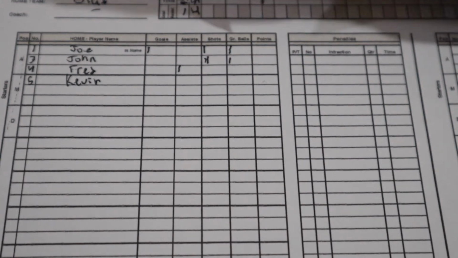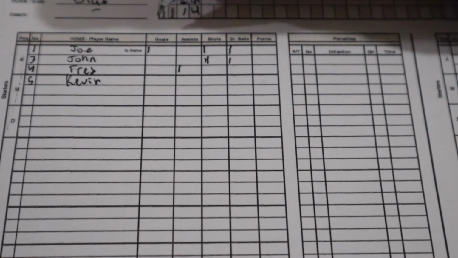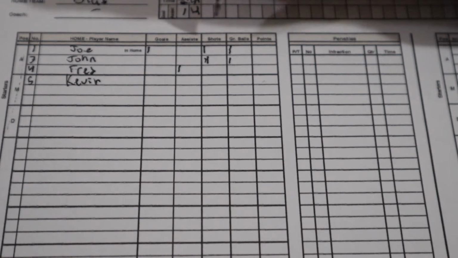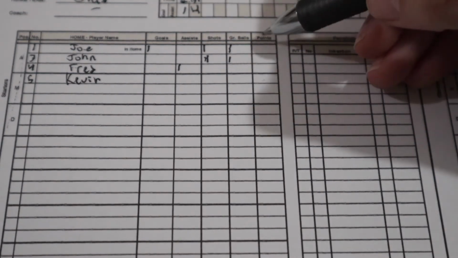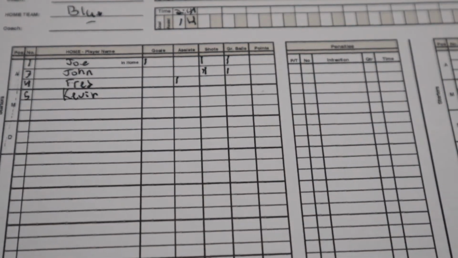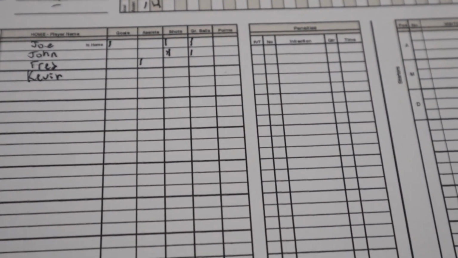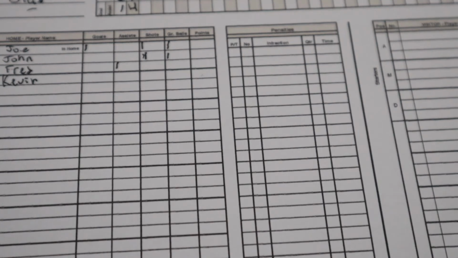And then points depends. You don't have to keep track of this column. Some people do. Some people give 2 points for a goal, 1 point for an assist. It's up to you whether or not you use this column, but that's where you would put the amount of points that they had. Some people just put a point for a goal, depending on how you want to keep track of it.